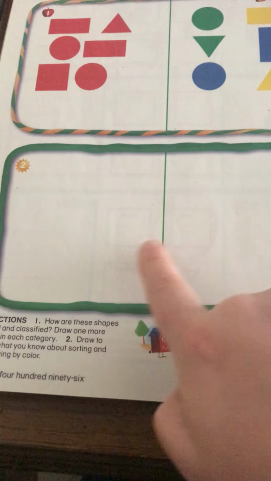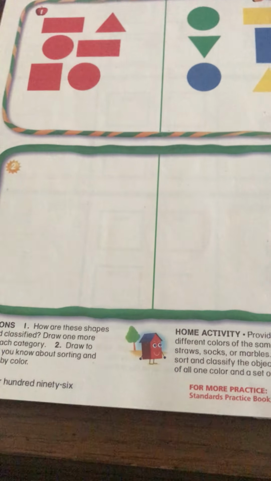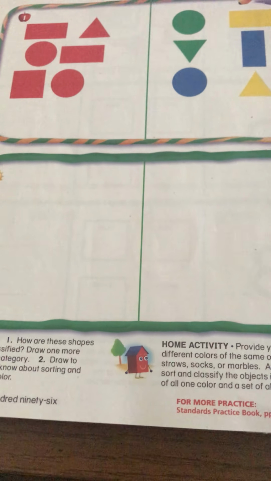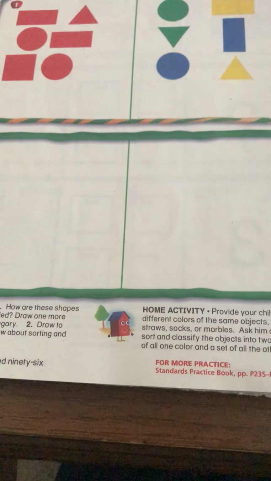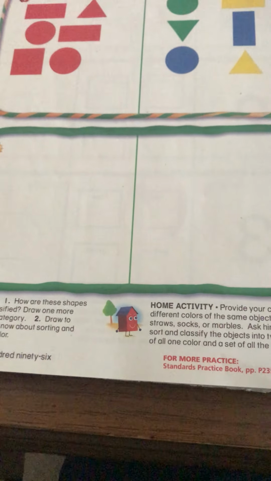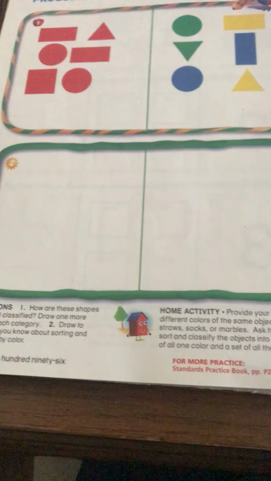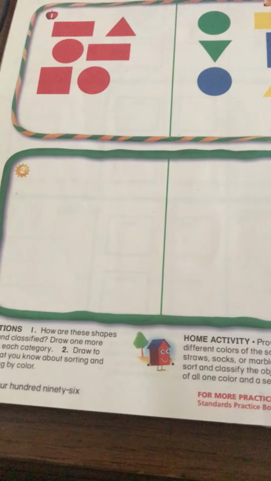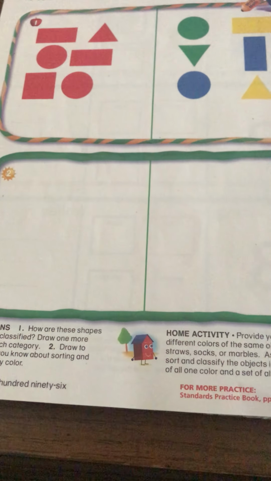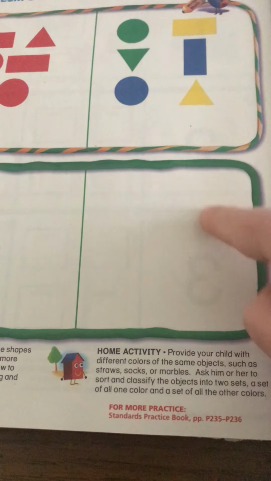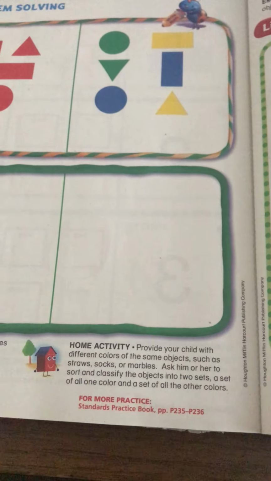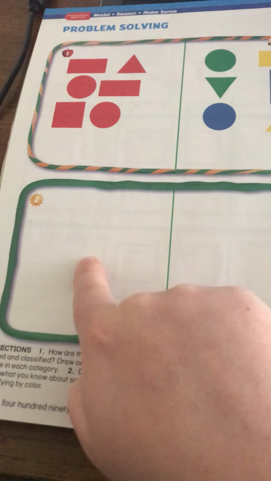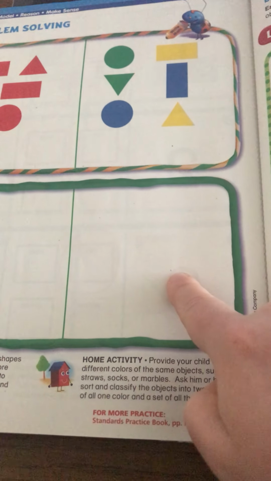Come down to the final box, number 2, and draw to show what you know about sorting by color. So choose any color you like, boys and girls. It does not have to be a primary color. Choose any color you like and make a couple of shapes with that color on the first side. Then come to the other side, make some more shapes, but use different colors. One color, different colors.